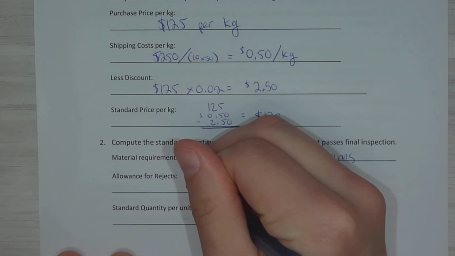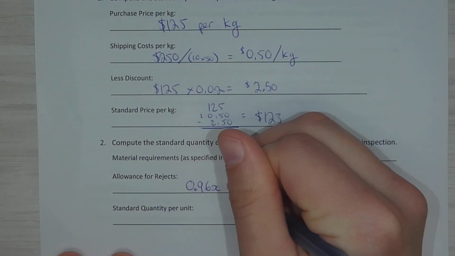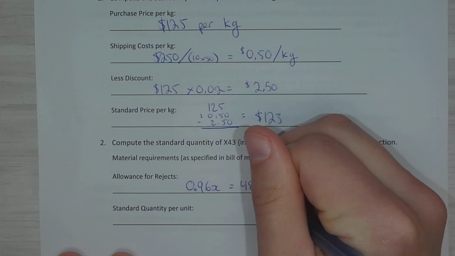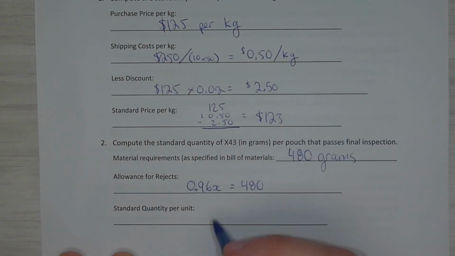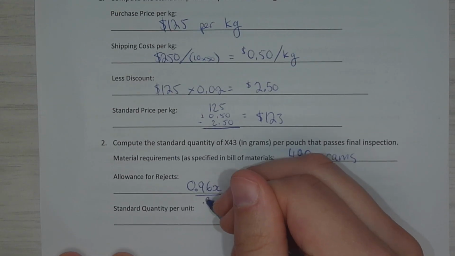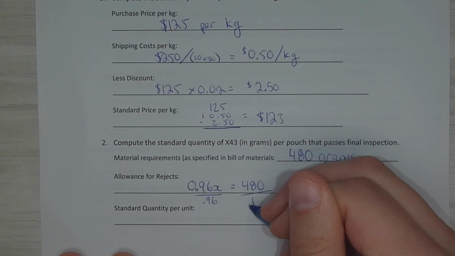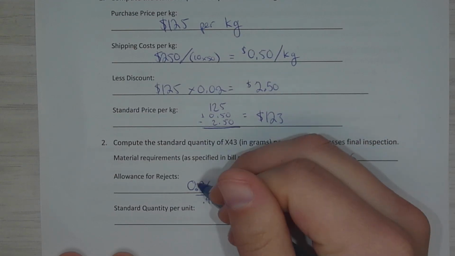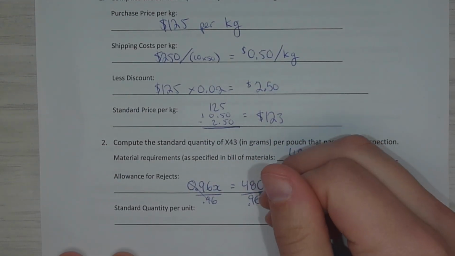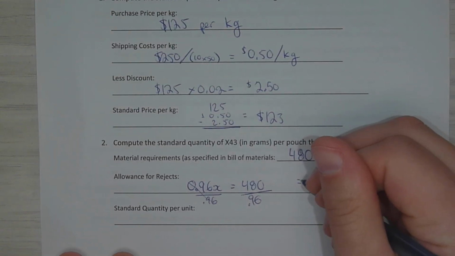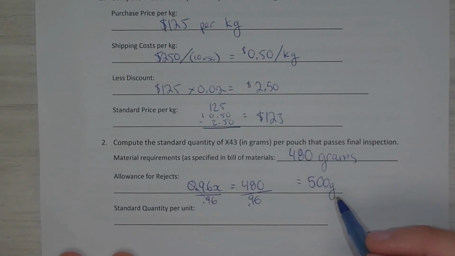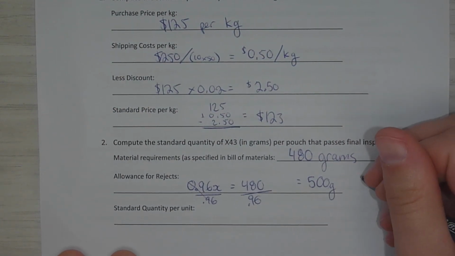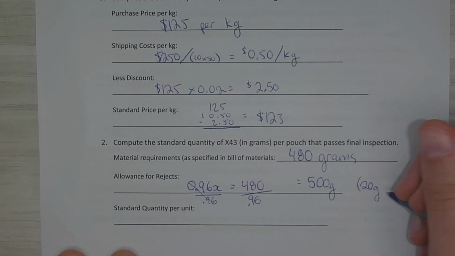So we know that 0.96x equals 480 grams, because 96% of something gives us 480 grams. So if we divide 0.96 from both sides, this would isolate x, and 480 divided by 0.96 equals 500 grams, which less 480 means 20 grams are rejected.